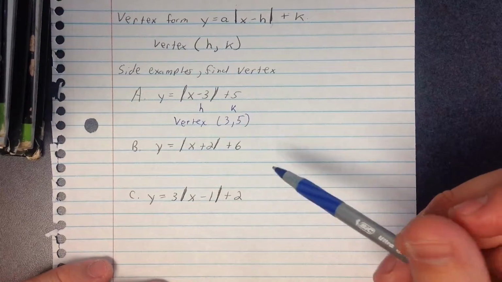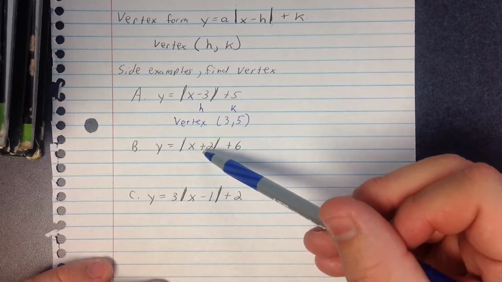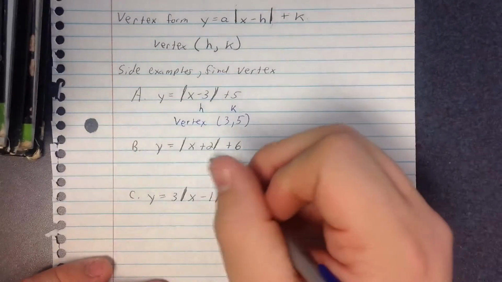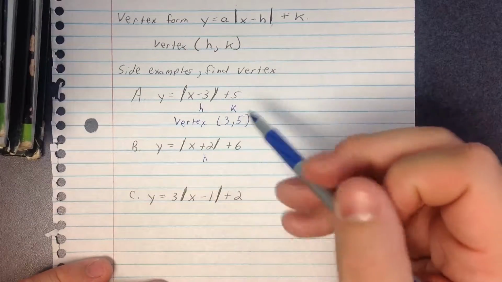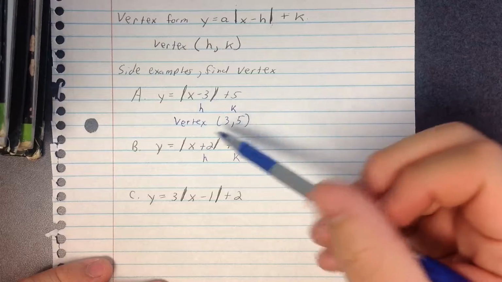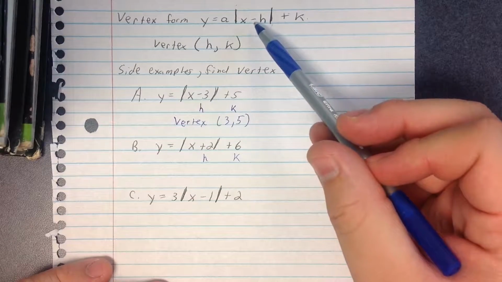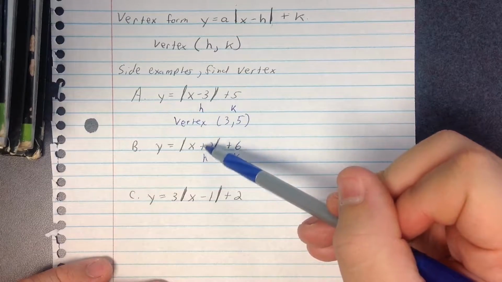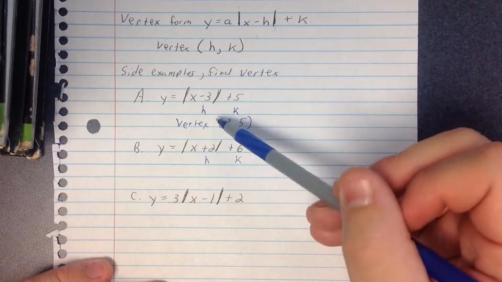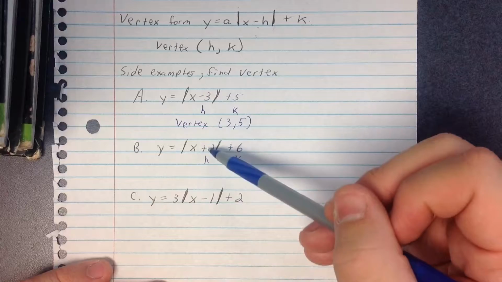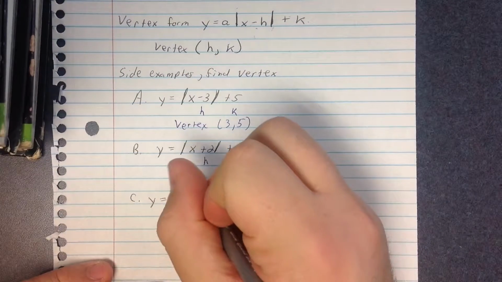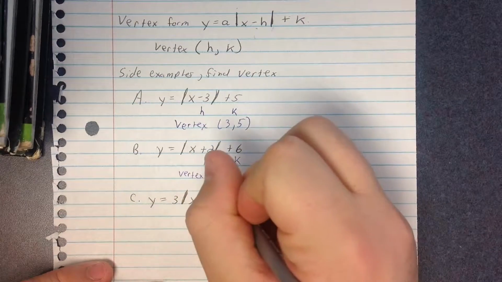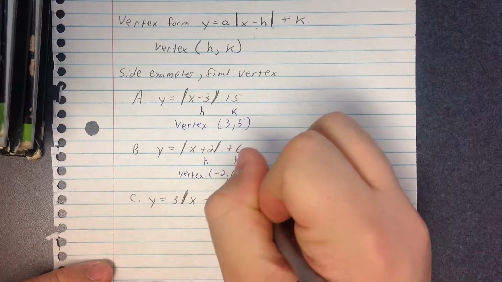Similarly, on part B here, a lot of people think h is +2. But again, since the minus sign is in the formula to begin with, in order for it to become a positive, h has to be a negative, because a negative and a negative make a positive. So here my vertex is actually -2, 6.